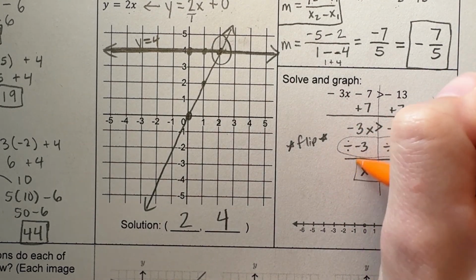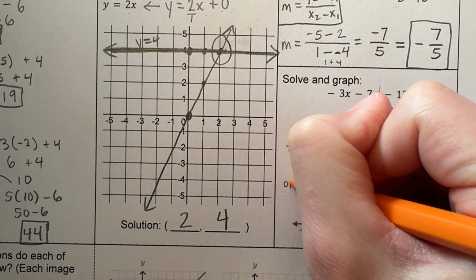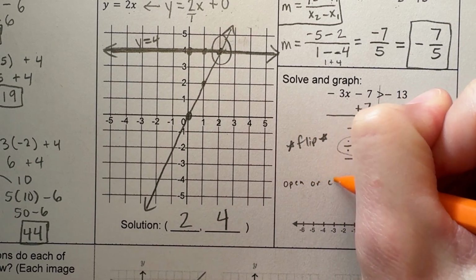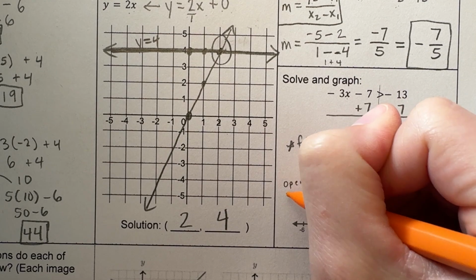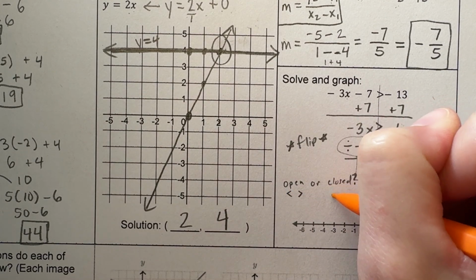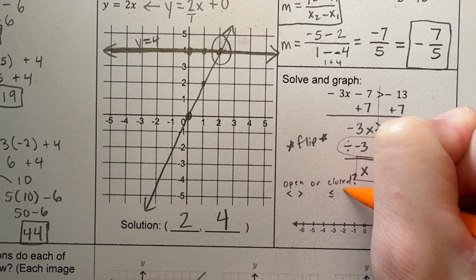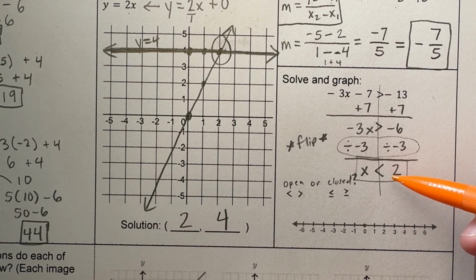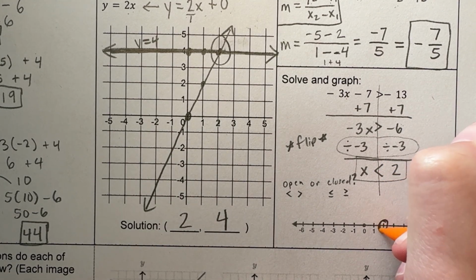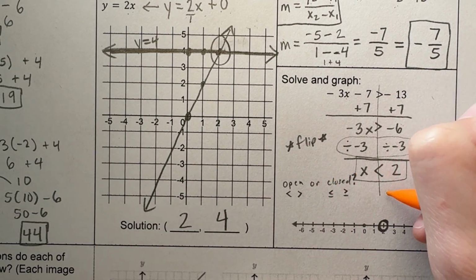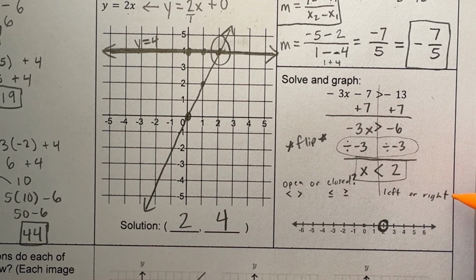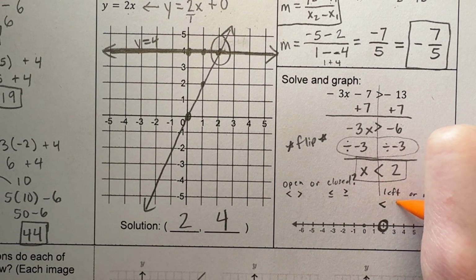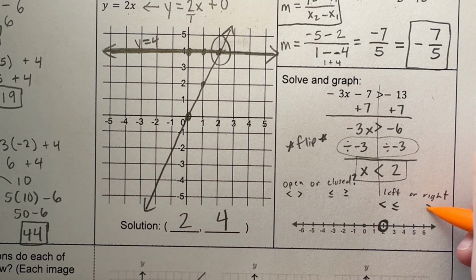So here's my answer. We ask ourselves 2 questions to graph. Is the circle open or closed? It's open if we don't have a line underneath, and it's closed if we do have a line underneath. So in this case, I don't have a line underneath, and my circle is an open circle. That's the first question you ask yourself, and then the other question is left or right. If we're talking about a less than sign or a less than or equal to, we go to the left, and if we talk about a greater than or equal to sign, we go to the right.